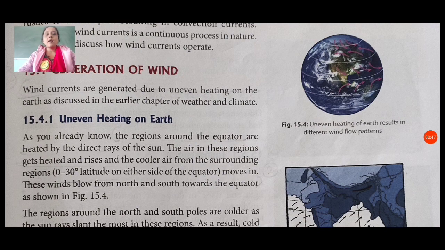Wind currents are generated due to uneven heating on the earth, as discussed in the earlier chapter of weather and climate. In this chapter, we discussed how wind occurs and in which situations all these processes happen.